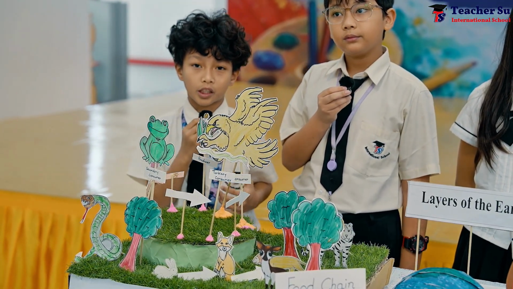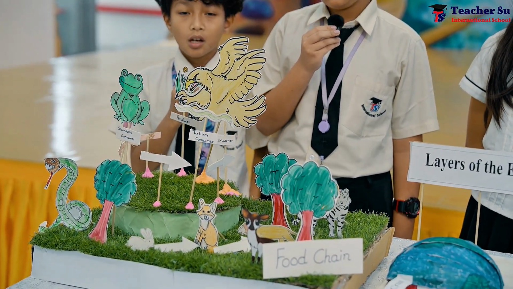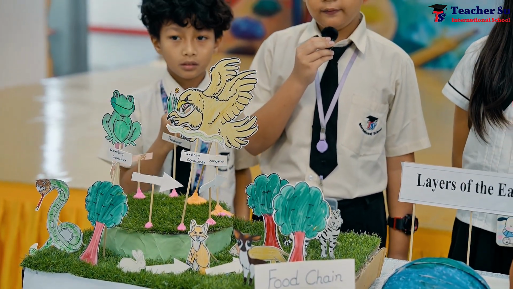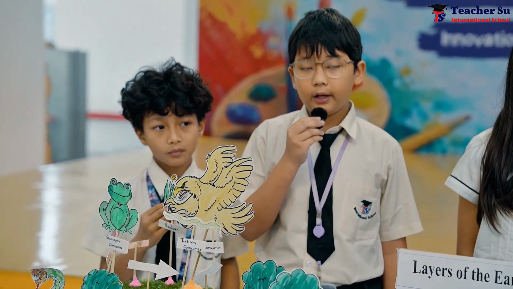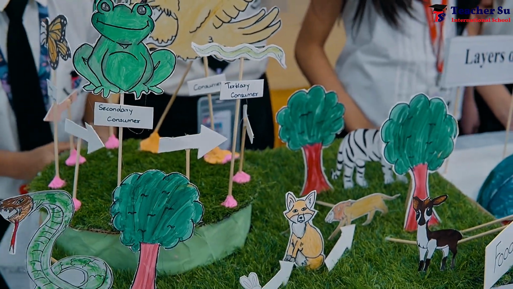We are going to talk about the food chain. So what is a food chain? It goes from producer and consumer all the way down to decomposer. What is a producer and a consumer? A producer is a living thing that can make its own food, and a consumer is a living thing that cannot make its own food and needs to eat or consume other living things to get energy and survive.